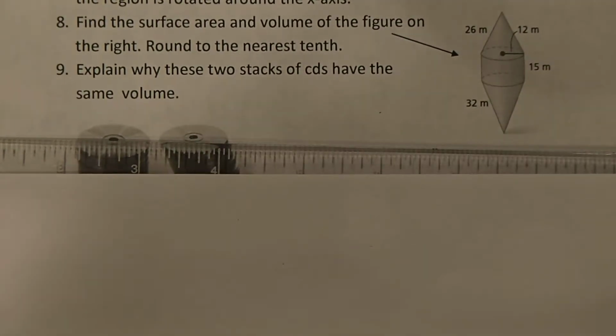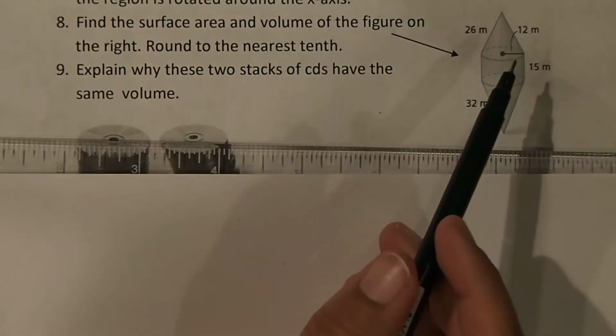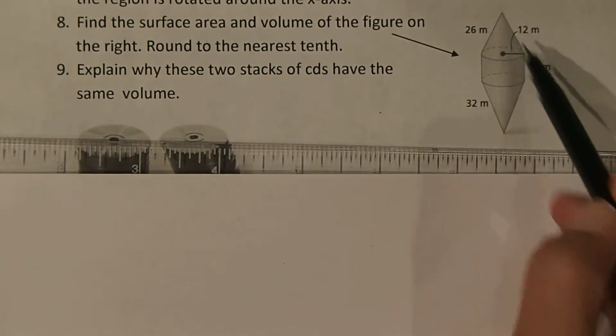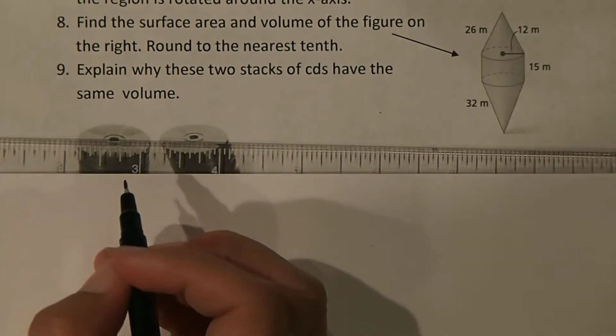Number 8, find the surface area and volume of the figure to the right here, round to the nearest tenth. So we're going to take this in 3 sections. We're going to find this cone here, the cylinder, and then another cone. So beginning with the surface area.